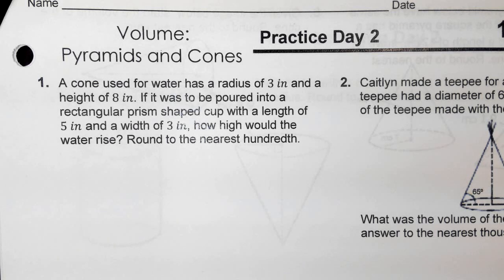Alright, so this is volume of pyramids and cones, practice day 2. This is basically us doing word problems. When we left off on Friday, we were just solving basic volume of pyramids and cones. Now you need to be able to apply it in scenario-based situations. And if you remember from the last practice, day 2, that I gave you for the prisms and cylinders, there will be a little bit of lateral and surface area mixed into this.